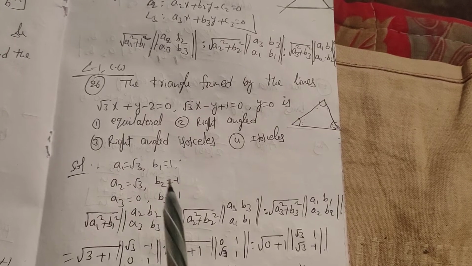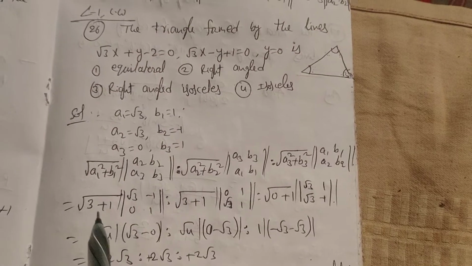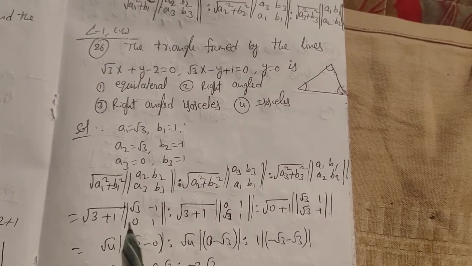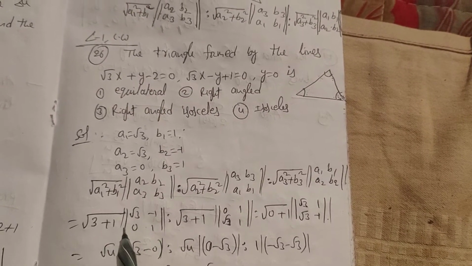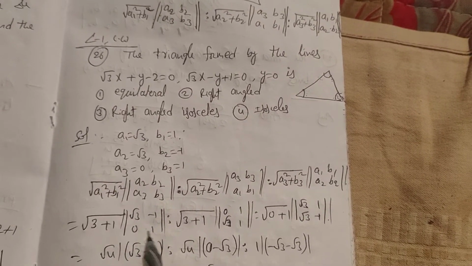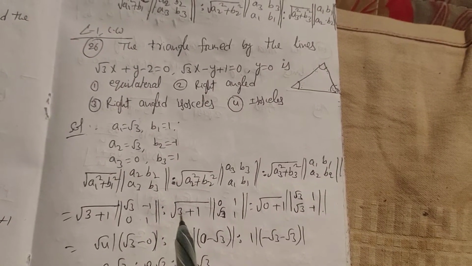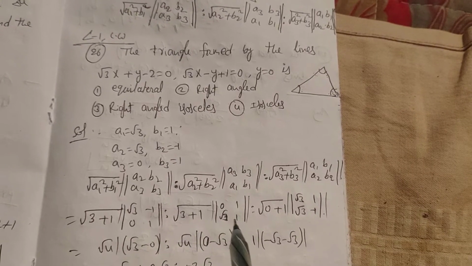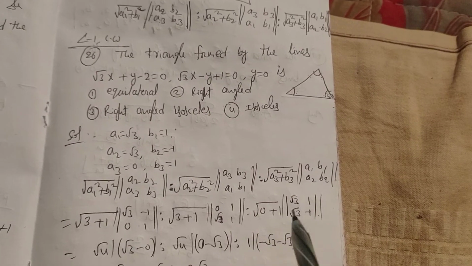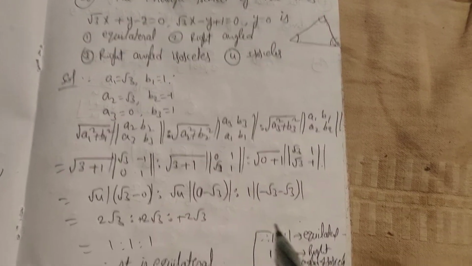a1 b1 and a2 b2, that is root 3, 1, a3, root 3, minus 1, substitute here. So this is equal to root 3 plus 1 is root 4, into modulus of determinant. Just expand, and after expansion don't write this symbol, so only outside symbol you have to write. So determinant expansion is just cross multiplication, root 3 into 1, root 3 into minus 0 into minus 1, that is 0 only, so root 3 minus 0 is 2, same root 4 into modulus of determinant expansion, 0 minus root 3 is to 0, root over 0 plus 1 is 1 only, modulus of this is root 3 into minus 1 minus root 3, minus root 3 into 1 minus root 3.